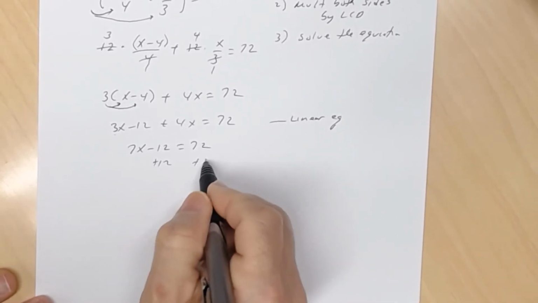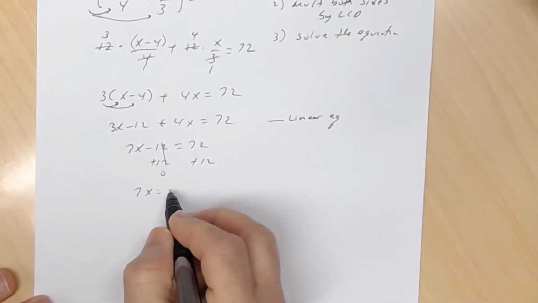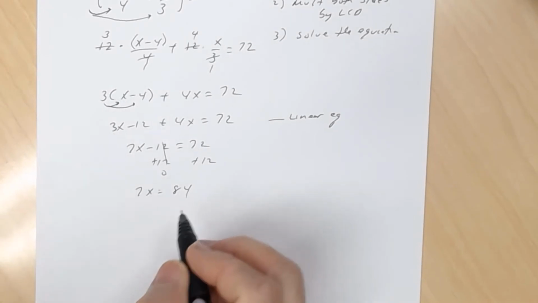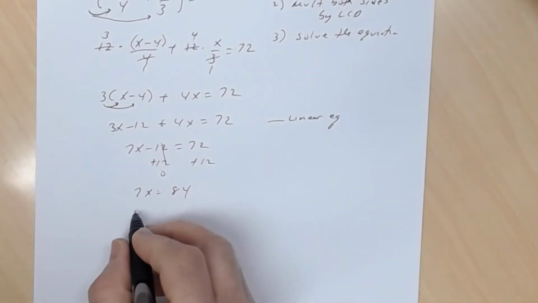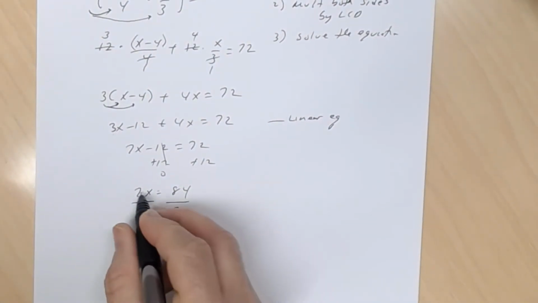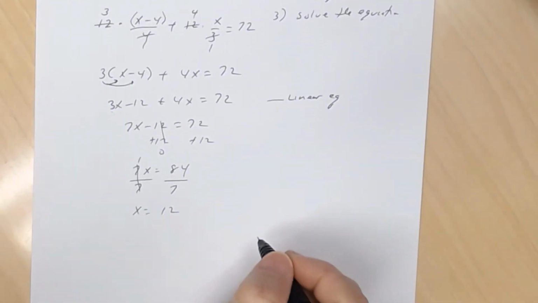Adding 12 to both sides, I get 7x equal 84. And then dividing both sides by 7, I get x to be 12.